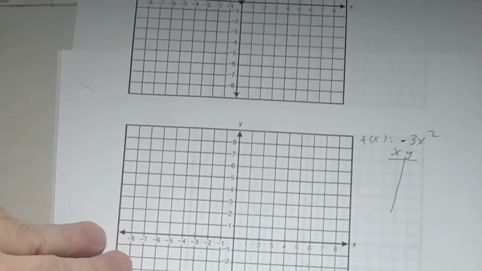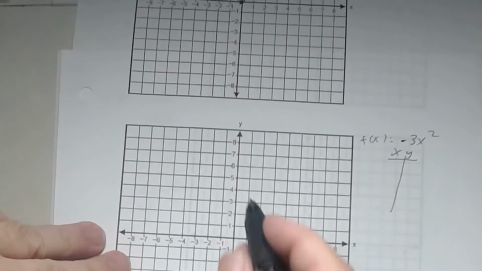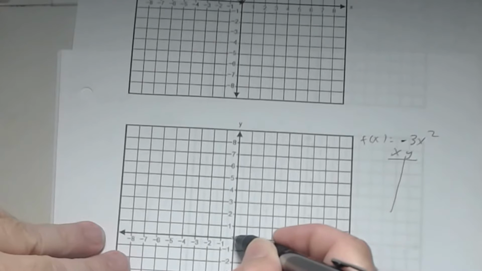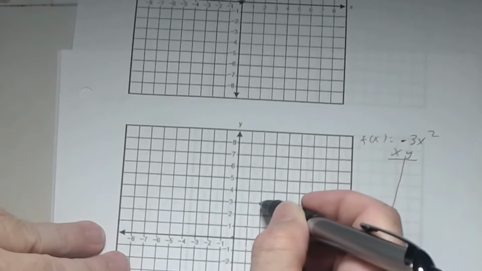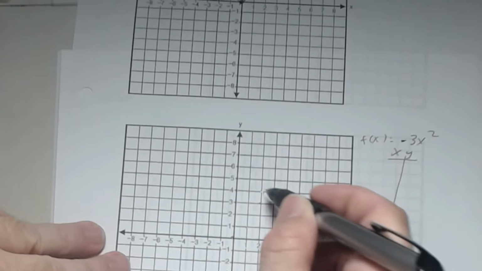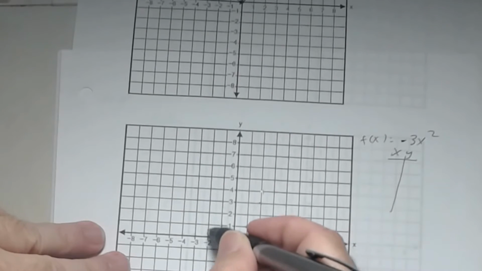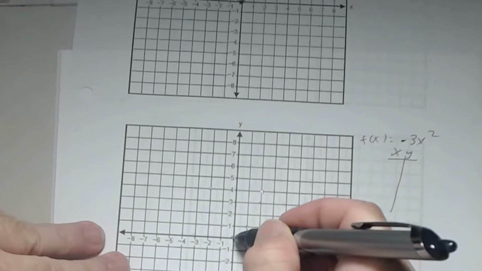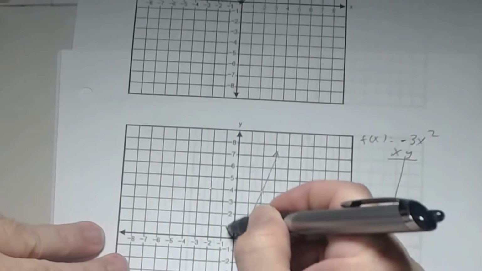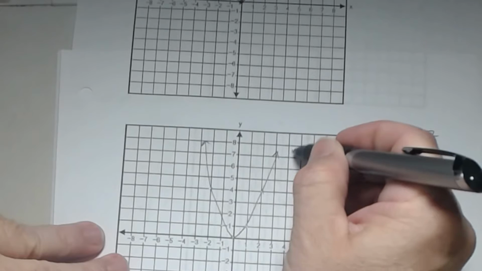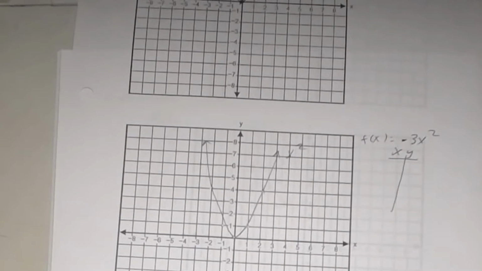Now, if you want to, you can draw the parent function. Nothing wrong with that. 0, 0, 1, 1, and what else? 2, 4. And then negative 1, 1, negative 2, 4, correct? Okay? So there's your parent function. And just remember that negative 3 means that you're going to take all those y values on this parent function and multiply by what? Negative 3.